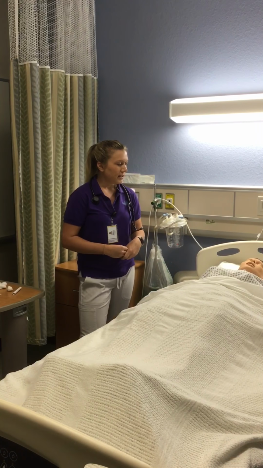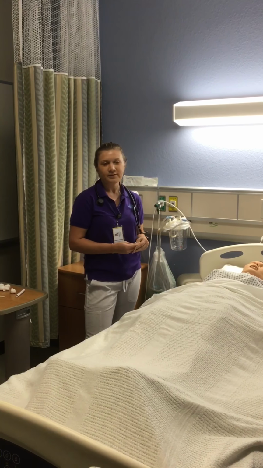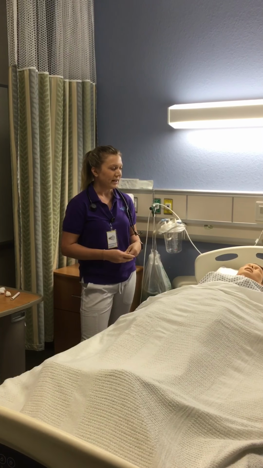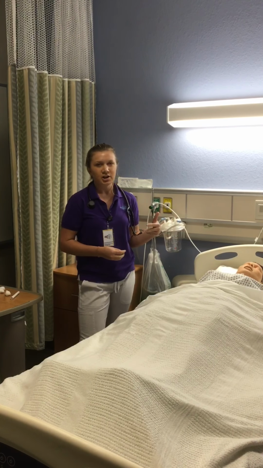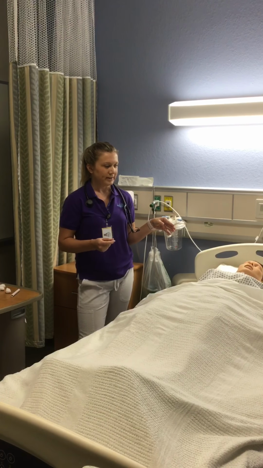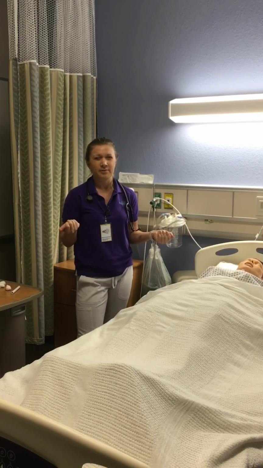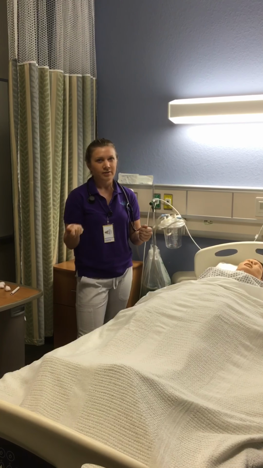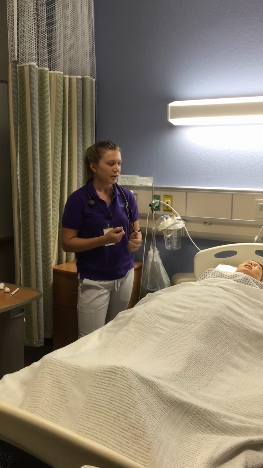Second cranial nerve is the optic nerve. So I would assess that nerve by using the Snellen's chart. So I would stand 20 feet away and have them read off the letters or numbers on that chart.